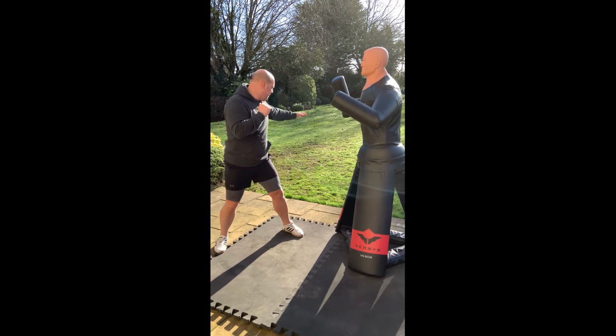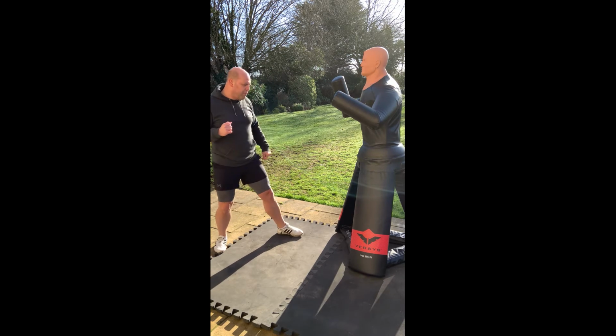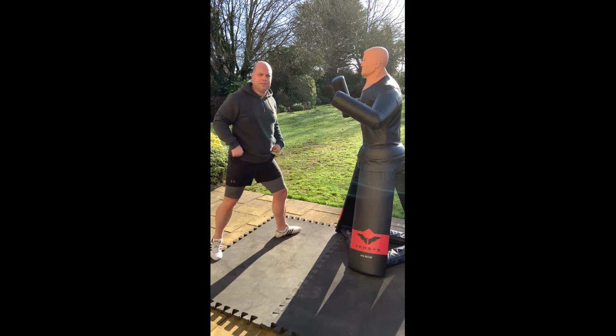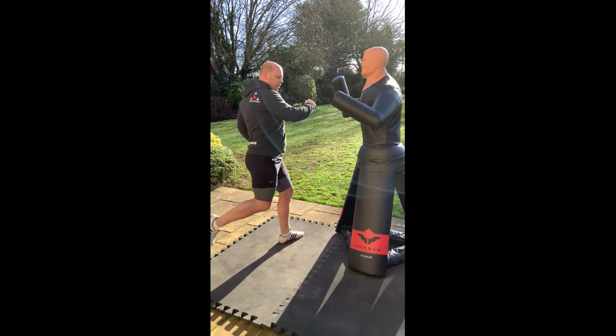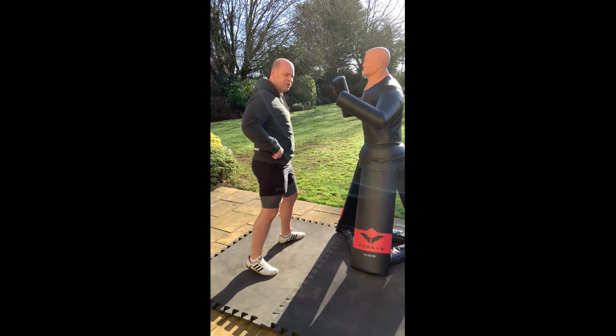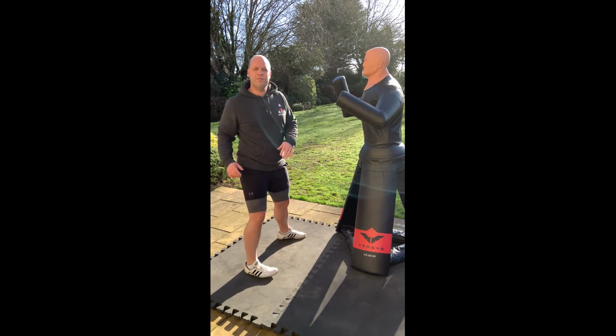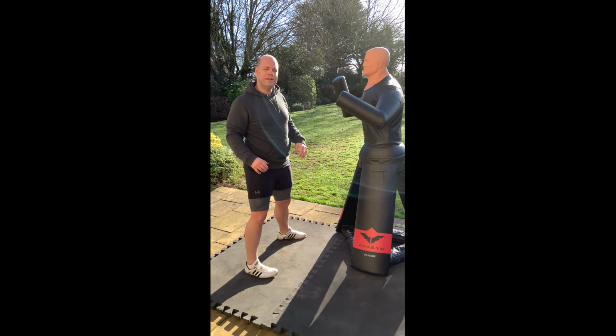And as I said, I'm aiming to push right the way through. Okay, as I turn my foot, I'm opening my hips up. So I'm not turning my foot and kicking it like this. I'm opening my hips up because what that does is push my hips through the target, which allows me that range of movement to push right the way through.